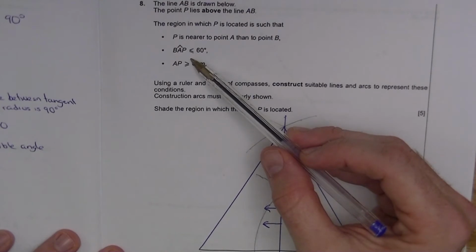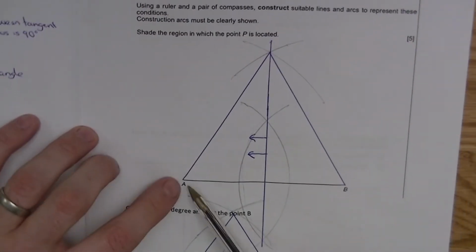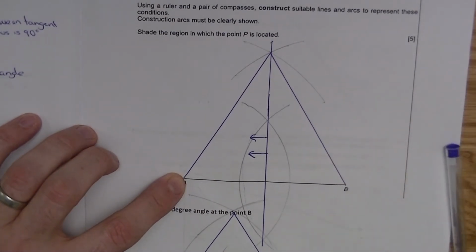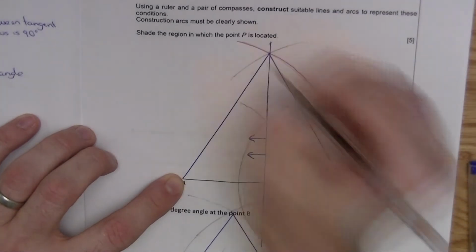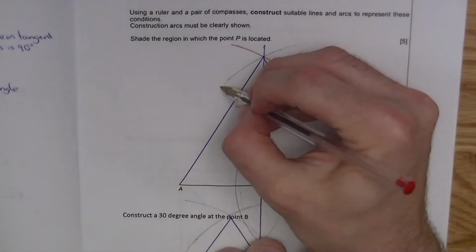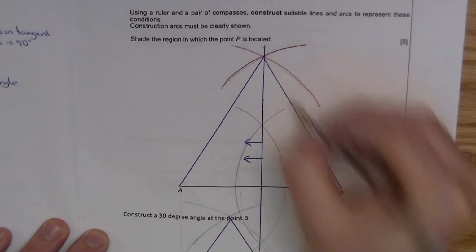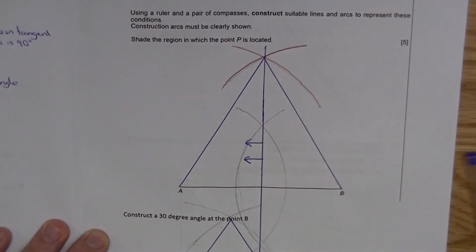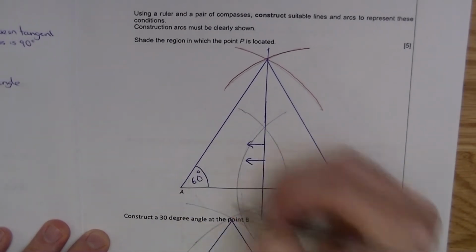Now in order to do that, I need to draw a 60-degree angle. I don't know how well you can see it, but I've put my sharp point there, opened to there, and drawn, highlighted in red, an arc that goes round here. Then from the other side, open to there, I've drawn an arc that comes around like that. By connecting that to there, I've created an equilateral triangle. So this angle now is 60 degrees.